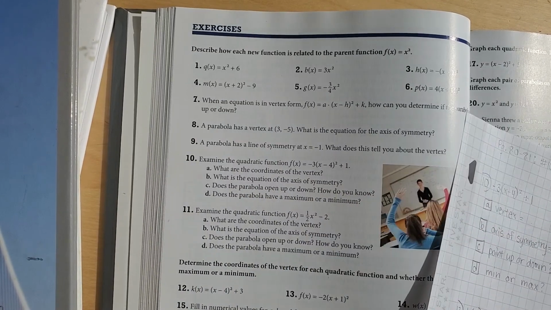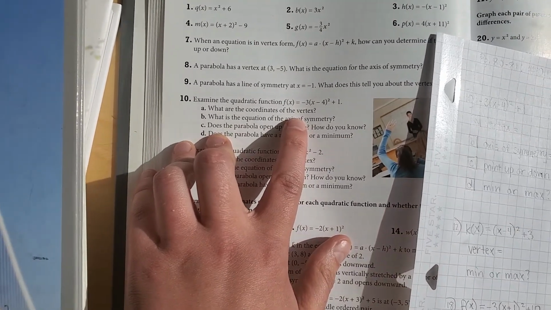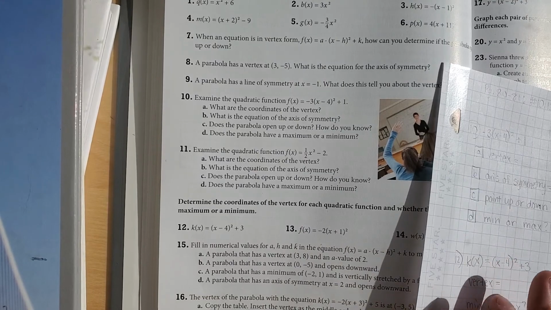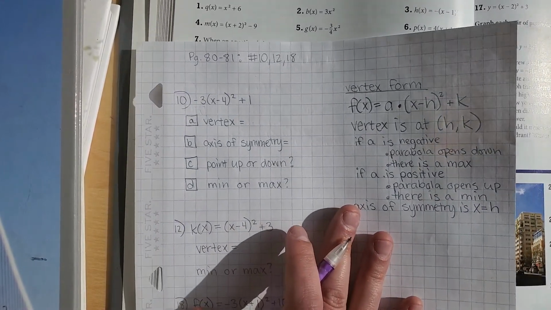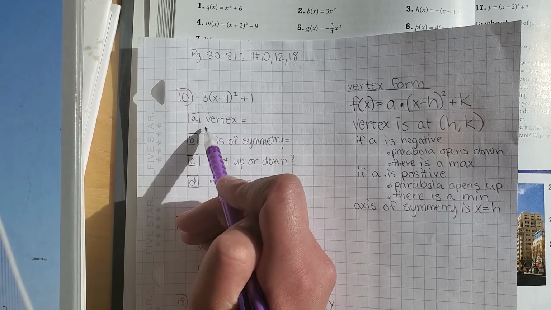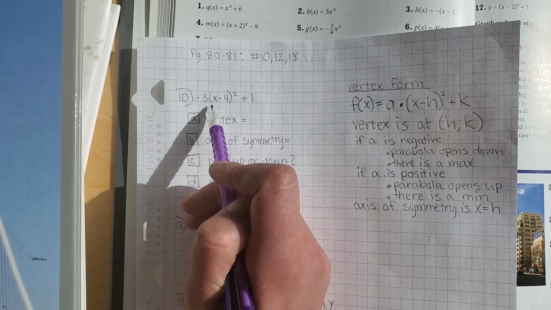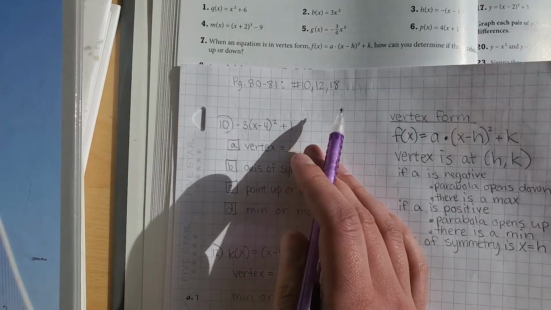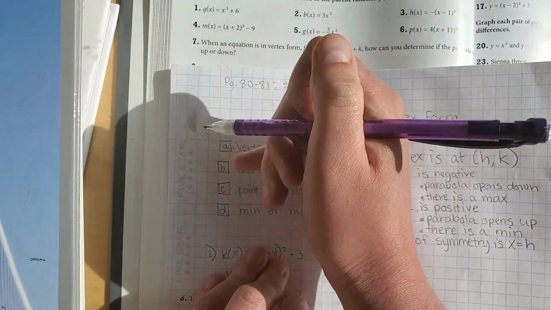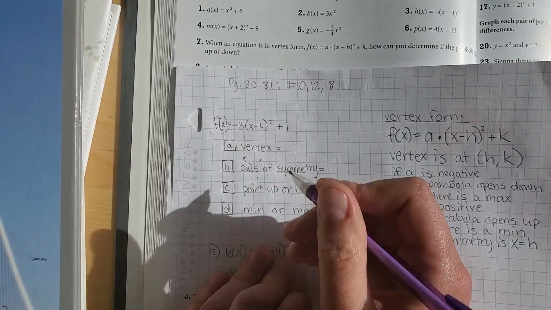Okay, so I started off with number 10. We're looking at this quadratic function and we're answering some questions about it. Our first question is, and I'm going to just switch to my paper over here. So we're looking at this quadratic function, and question A is, what is going to be the vertex if you look at this quadratic function? Oh, and I forgot my f of x, this is f of x equals all that. And number 10.